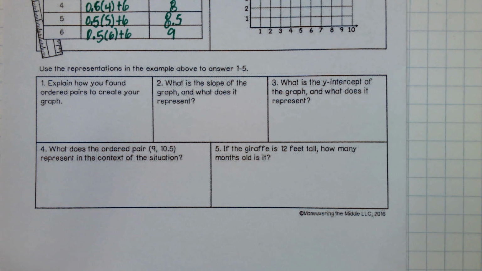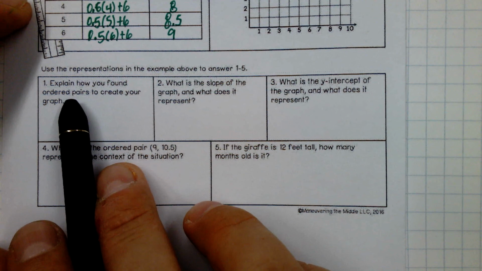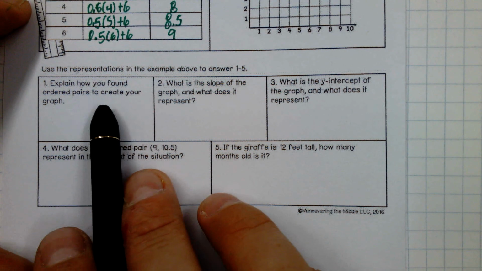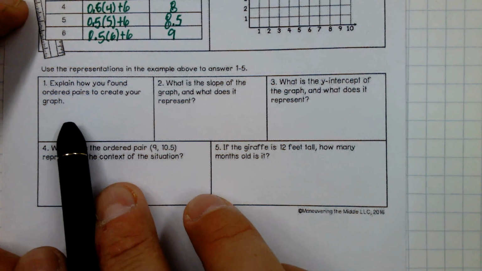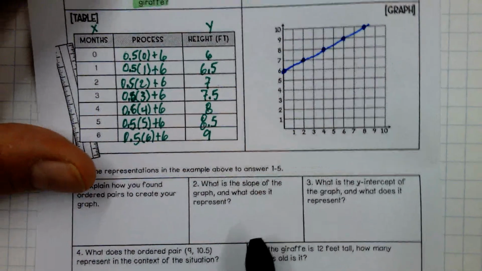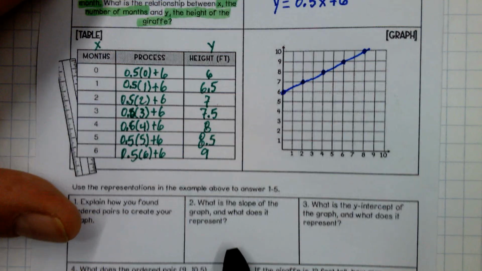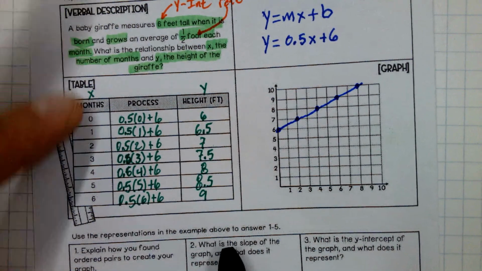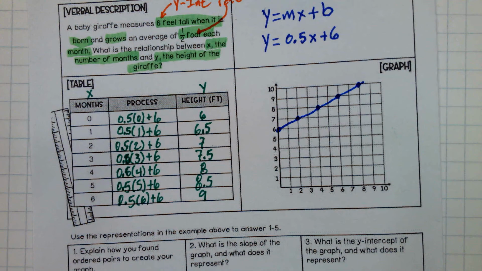All right. So I'd like you to. How did we find the ordered pairs to create the graph? How do we find the ordered pairs? Where did it come from? The table, right? The months and the height from the table.